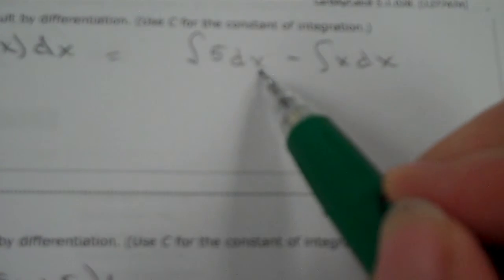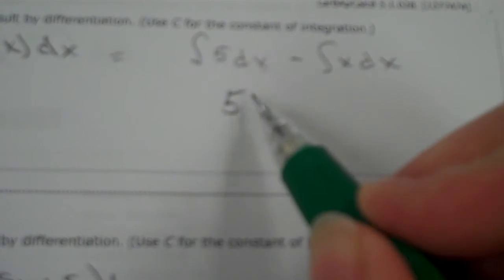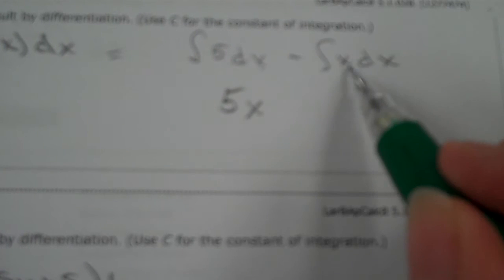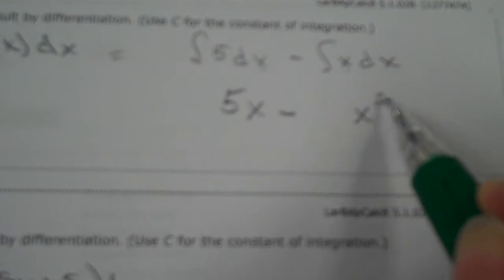Integrating 5, if the variable is x, means I get 5x. Integrating x means that I need to raise the degree from 1 to 2 and divide by that new degree and add on capital C. So if I check my answer, the derivative of this is 5, the derivative of this is x, and that's what I wanted.